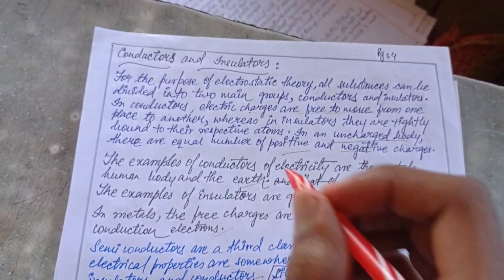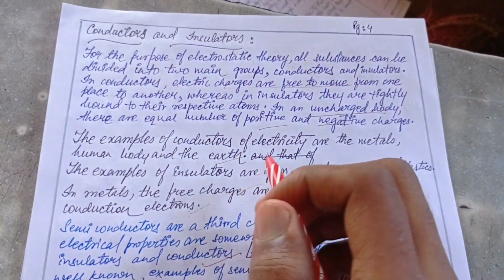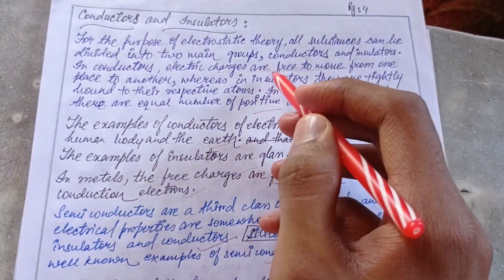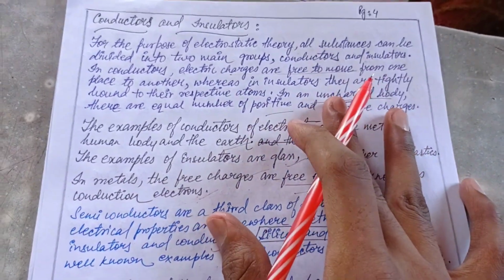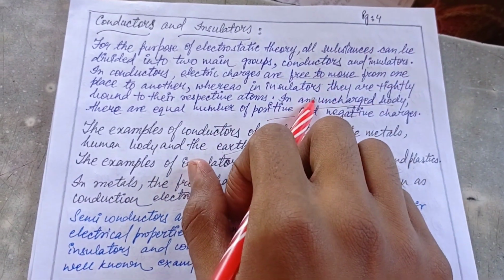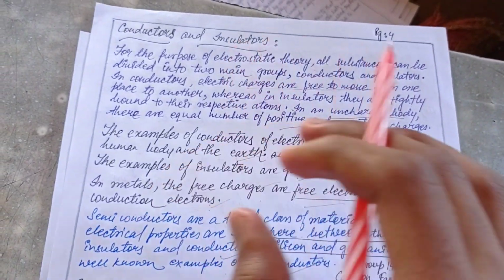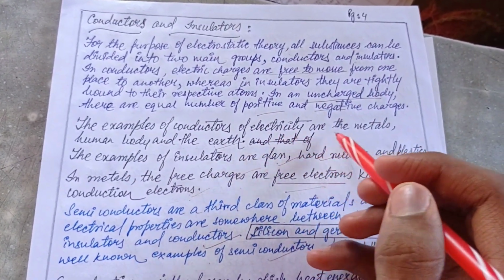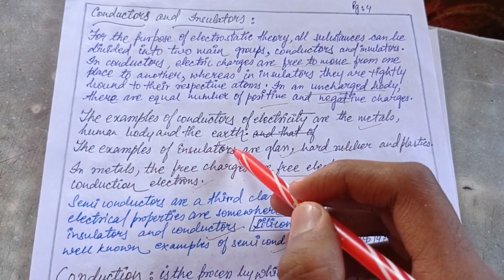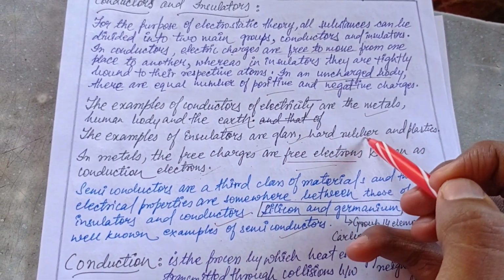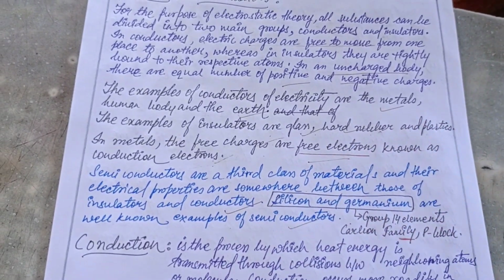I again repeat my point. In conductors, the electrons are free to move and it conducts electricity. In insulators, the electrons are tightly bound and they don't conduct. The examples of conductors are metals, human body, and the earth, and the examples of insulators are glass, hard rubber, and plastic.